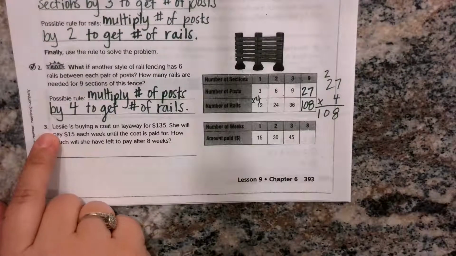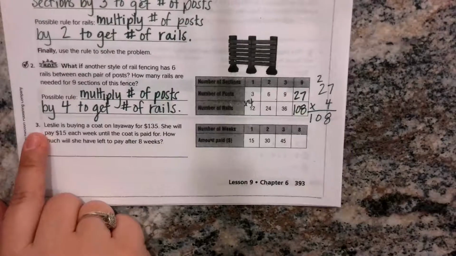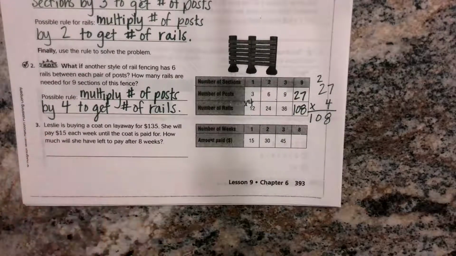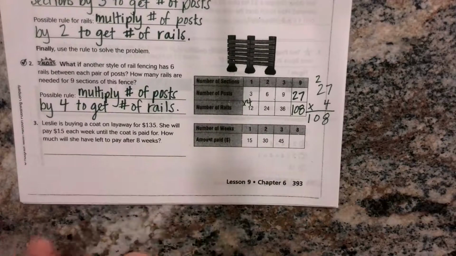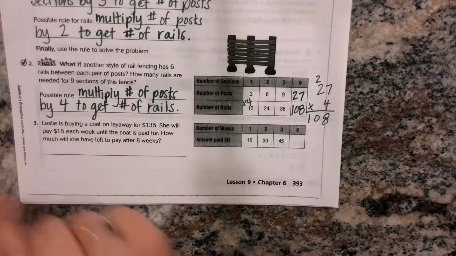Number 3. Leslie is buying a coat on layaway for $135. She will pay $15 each week until the coat is paid for. How much will she have left to pay after 8 weeks? So how much is she still going to have to pay? And I am going to leave this with you as a challenge question.